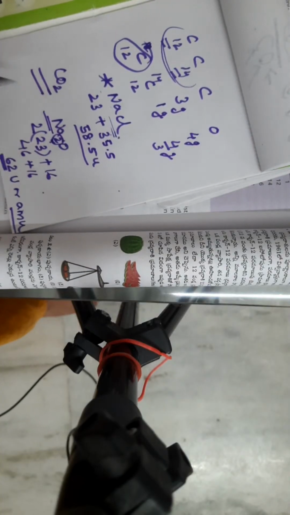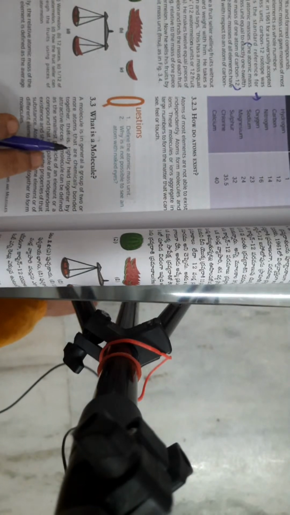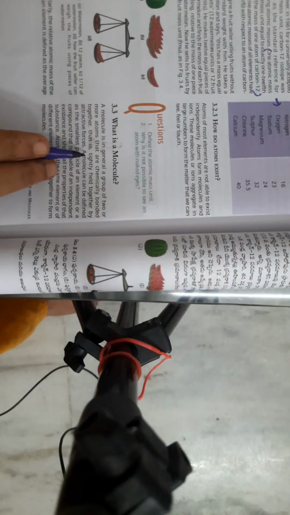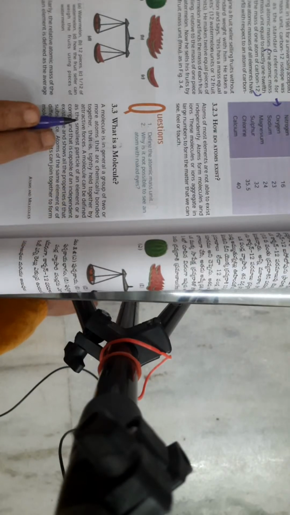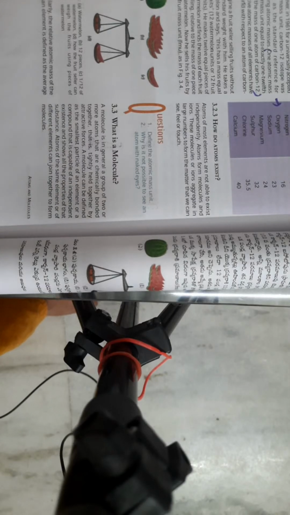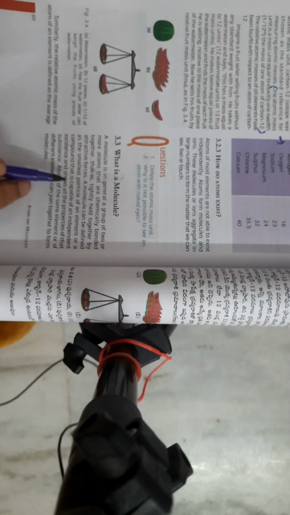The molecule of carbon dioxide is CO2. It can have independent existence, but an atom cannot exist independently. A molecule is in general a group of 2 or more atoms that are chemically bonded together, that is, tightly held together by attractive forces. When atoms are tightly held together, when they combine firmly, they form a molecule.